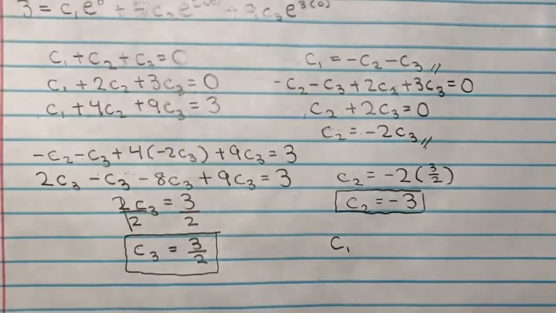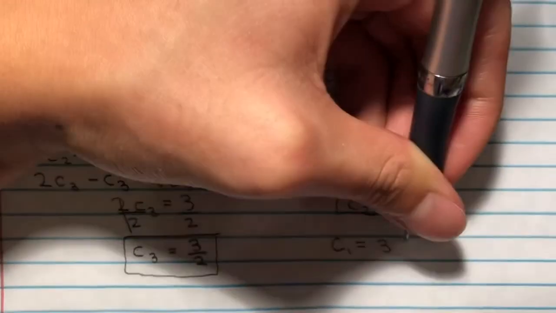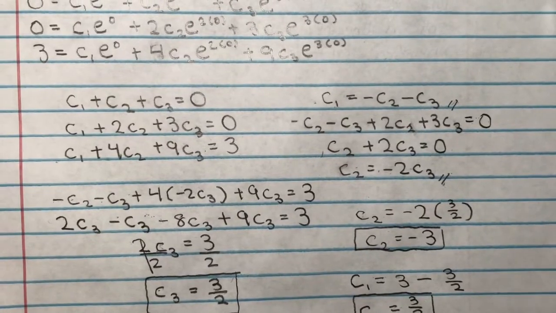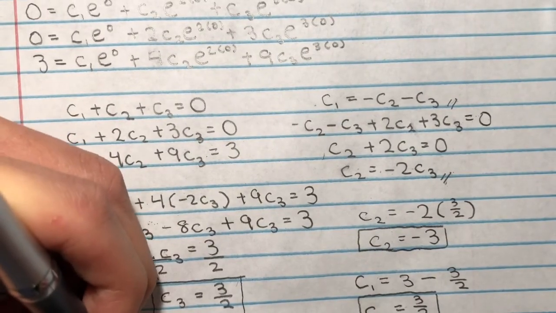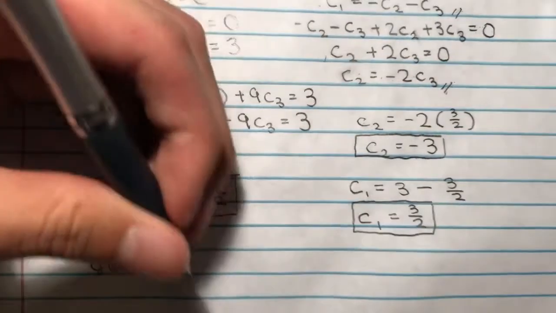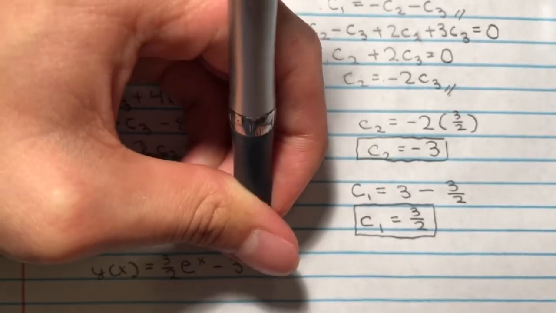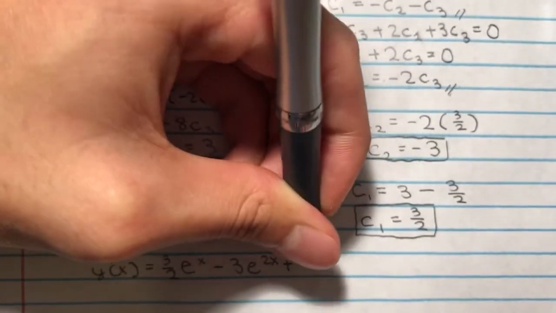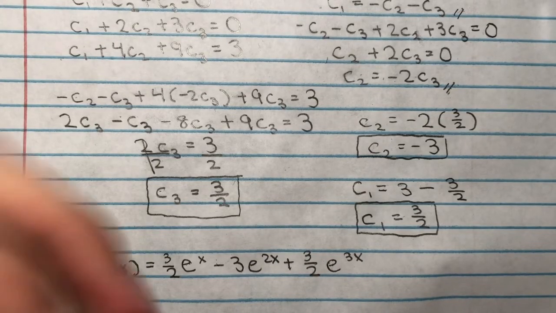Alright, c sub 1 is equal to 3 minus 3 over 2. So c sub 1 is equal to 3 over 2. Alright, so now that we've got all of our variables, let's plug it back into the particular solution. So our desired particular solution is going to be y of x is equal to 3 over 2 e to the x minus 3 e to the 2x plus 3 over 2 e to the 3x. And that is our final answer.